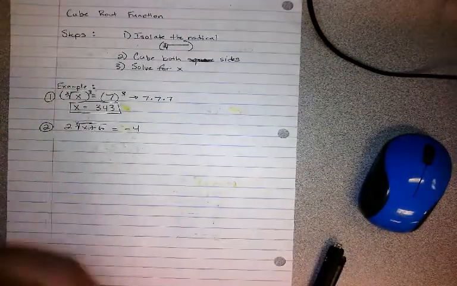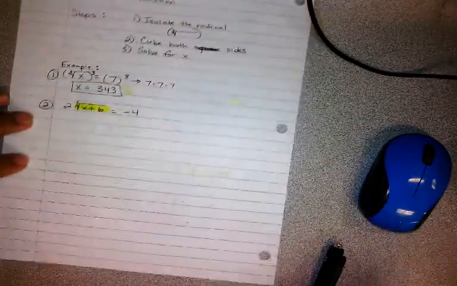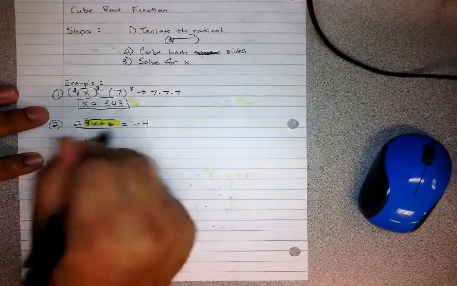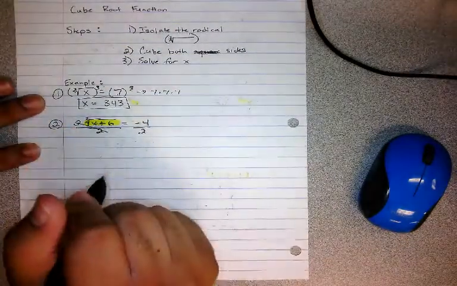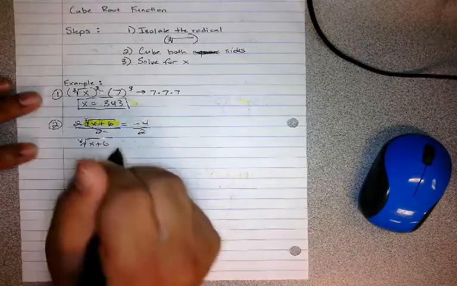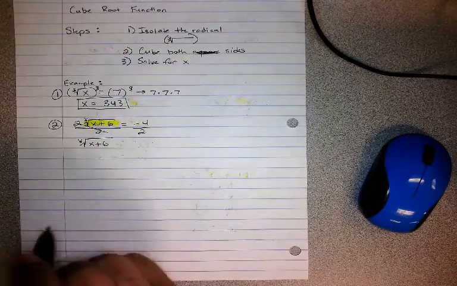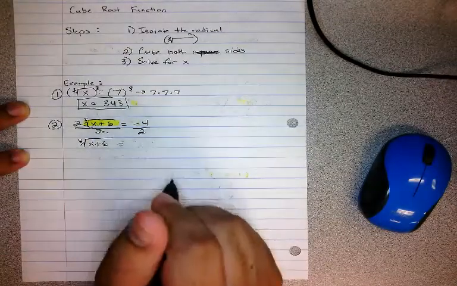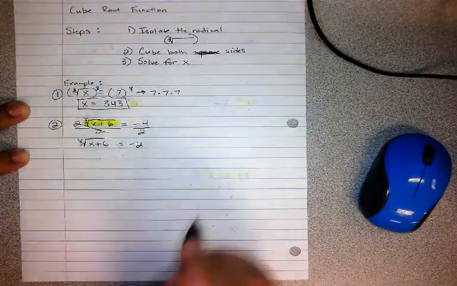So this is the radical. There's a 2 around it, so you just divide this whole thing by 2, and divide that by 2. That cancels out, so now you're left with the cube root of x plus 6 equals -4 divided by 2, which is -2.